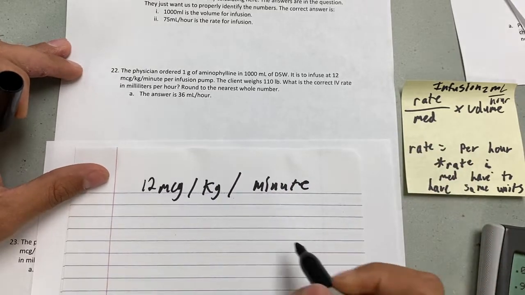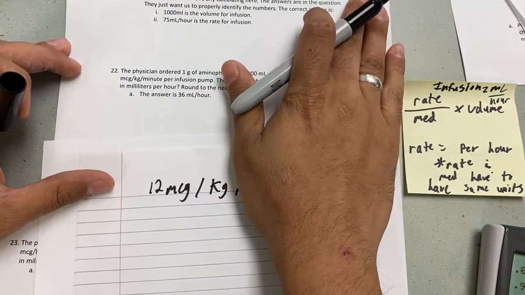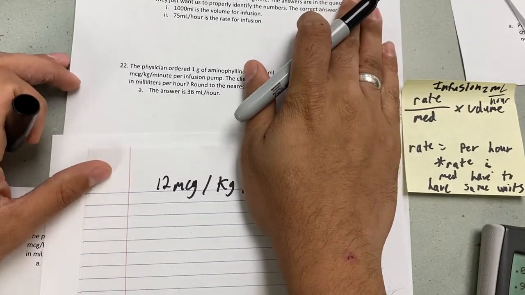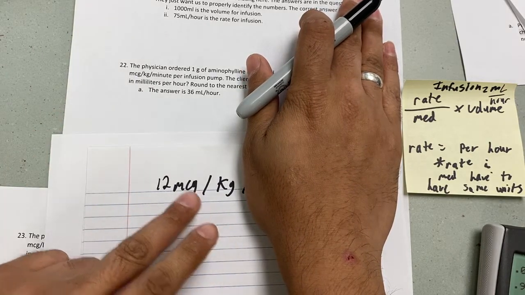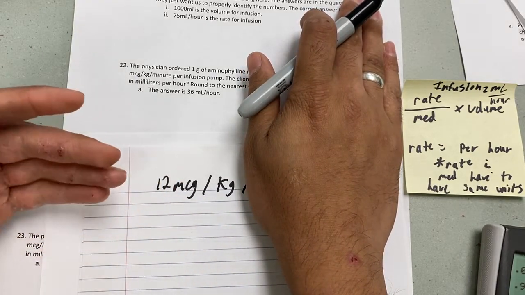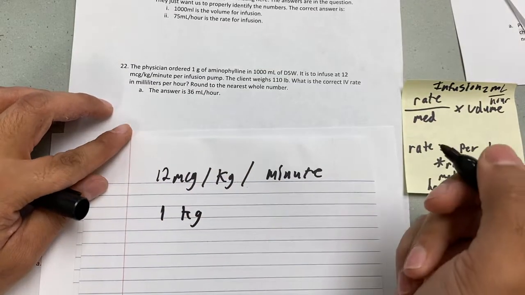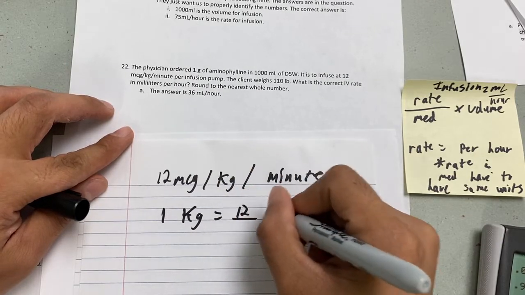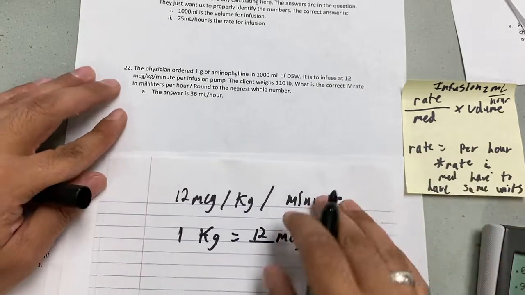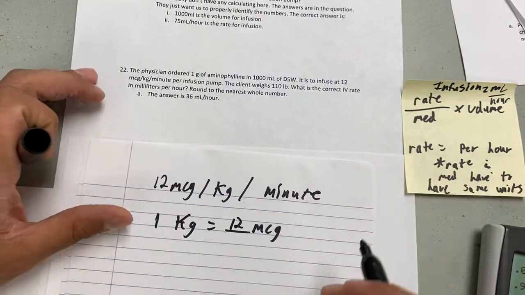And so this is kind of 2 parts, it's kind of 3 parts. If we block out the minute aspect of the setup, we have 12 for every 1 kilogram. We have to measure out 12 micrograms. For every 1 kilogram that the patient weighs, we have to measure out 12 micrograms. Well, how much does the patient weigh? How much do I have to measure out? We have to find out how much we're measuring out.